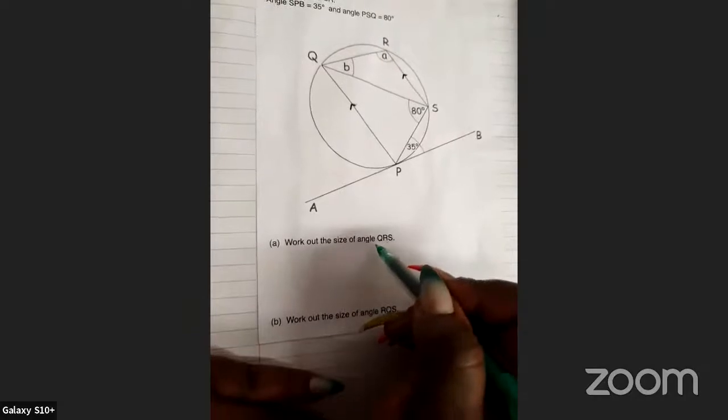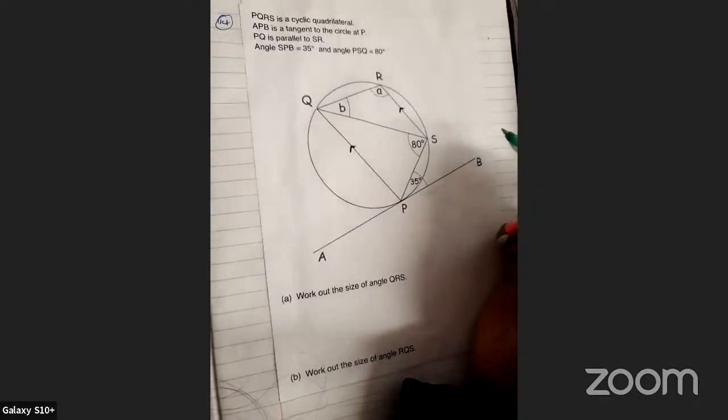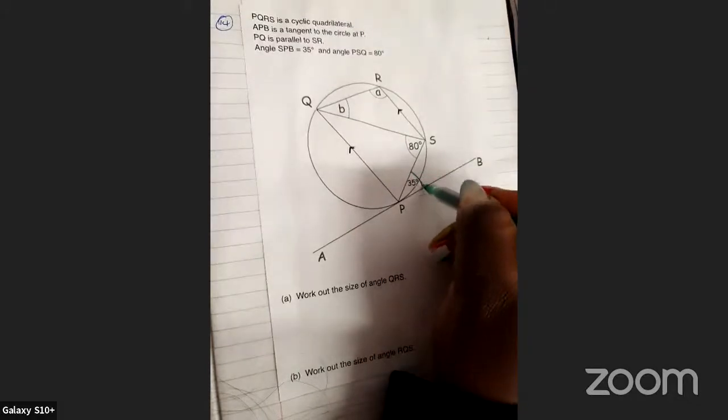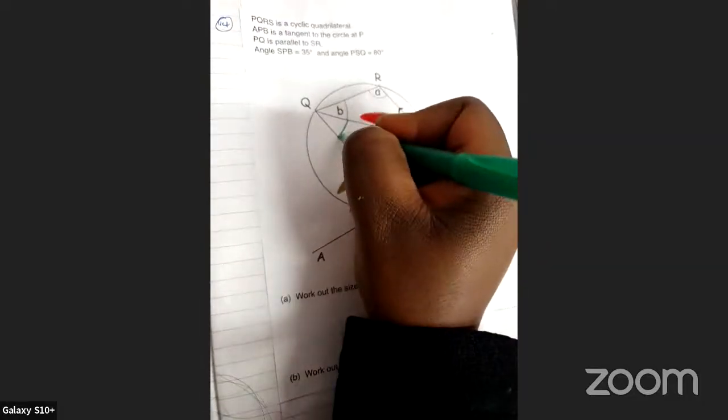Work out the size of angle QRS. All right, so the angles that they spoke about up here are in the diagram, and we can put that in. I'm seeing a cyclic quadrilateral. I'm seeing 35 degrees here. That's an angle formed between a tangent and a chord, which means that the angle formed in the alternate segment is going to be 35 as well by the same chord. So I know that here is 35 degrees.